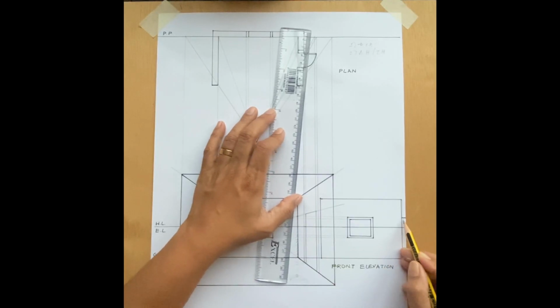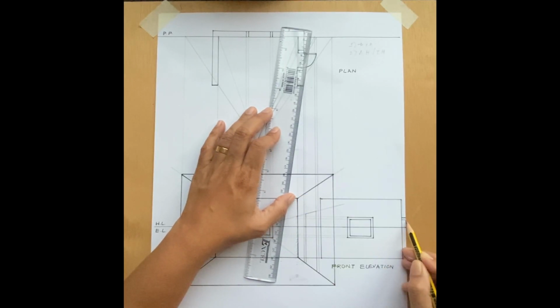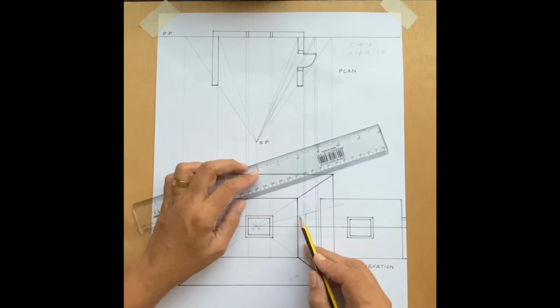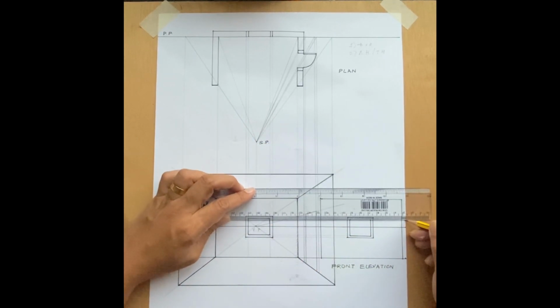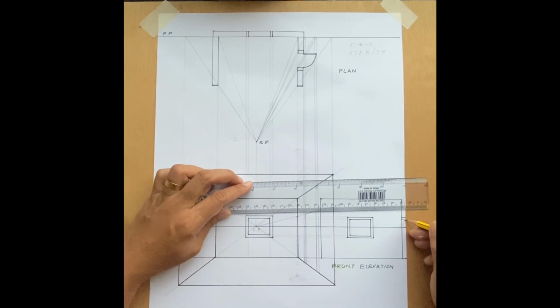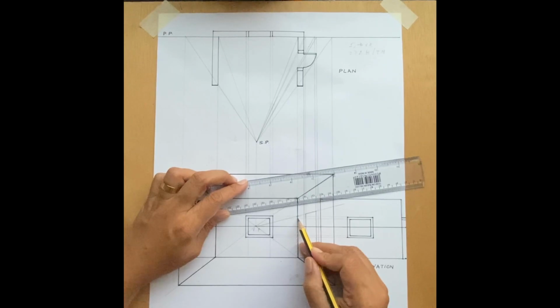Actually our door frame I didn't draw, it is over here. So here this is with the upper frame, and the lower frame should be here. Let me mark on the actual height.